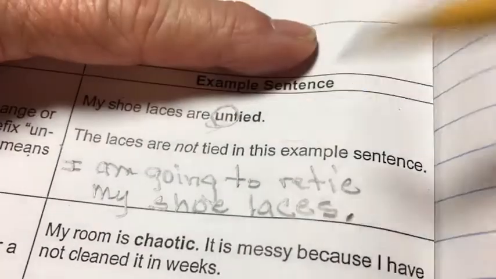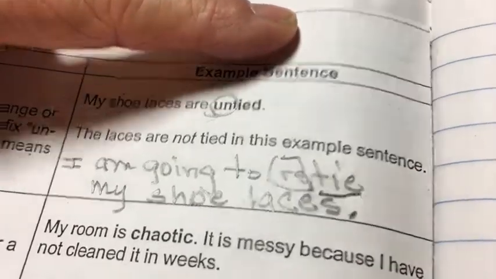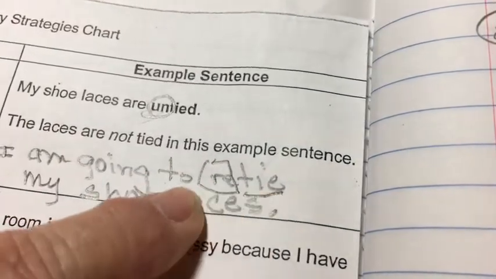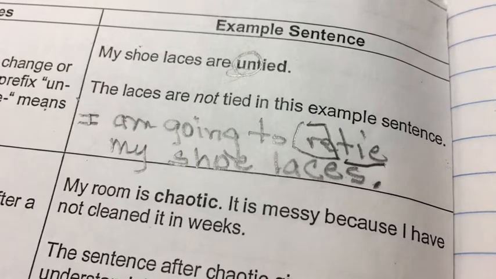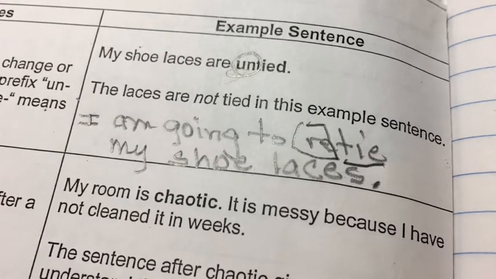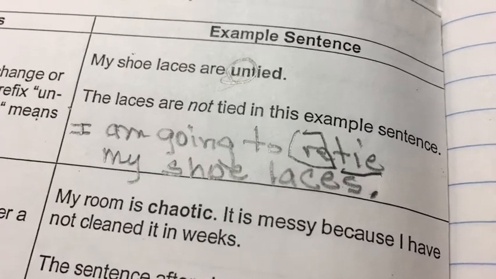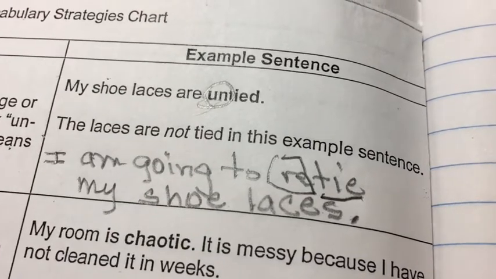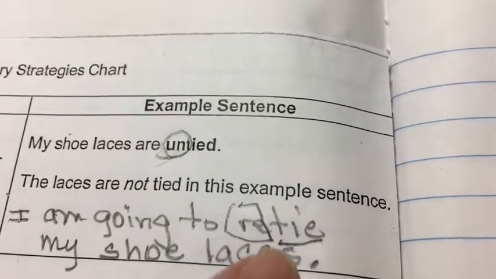Now in this example, your prefix is re, and you already know what tie means. So re means to do again. You're going to tie them again. So as you're reading text, if you come to a word you don't know, look to see if it has a prefix. Break the prefix off, look at the base word, and see if you can tell what that word means. And then look at the prefix and identify what the prefix means, and then put the meanings of the two together, like we did with re-tie.